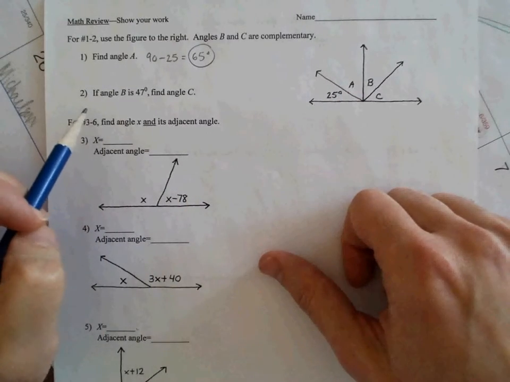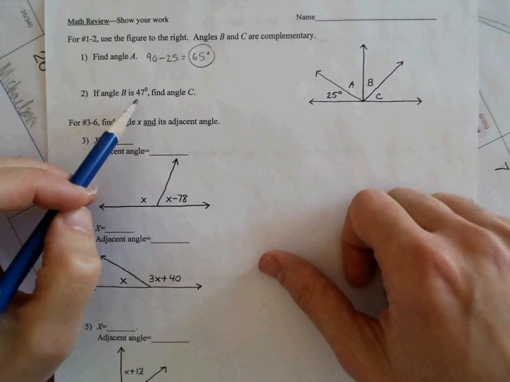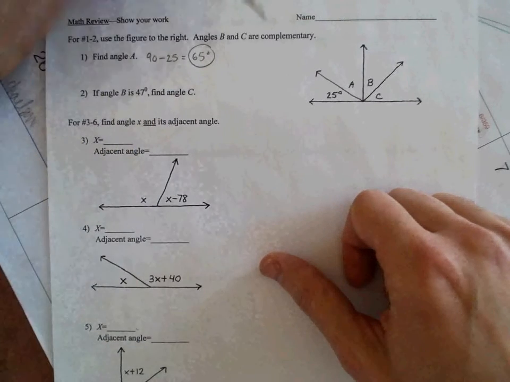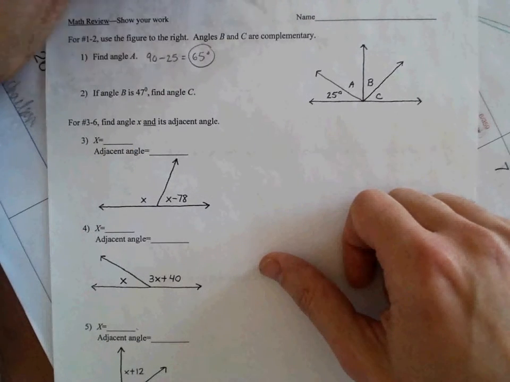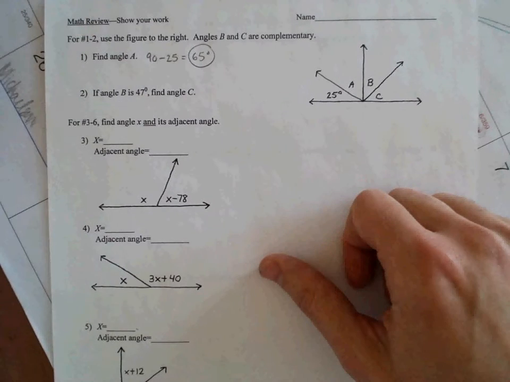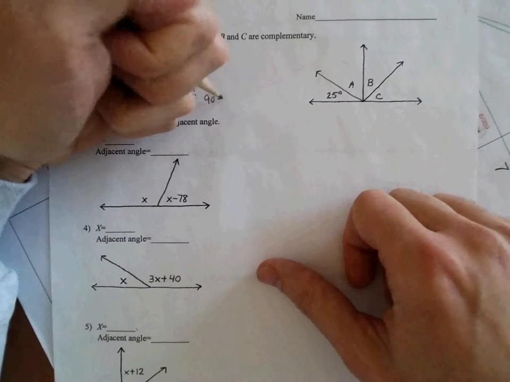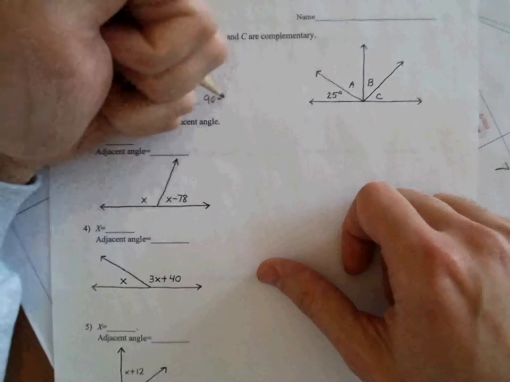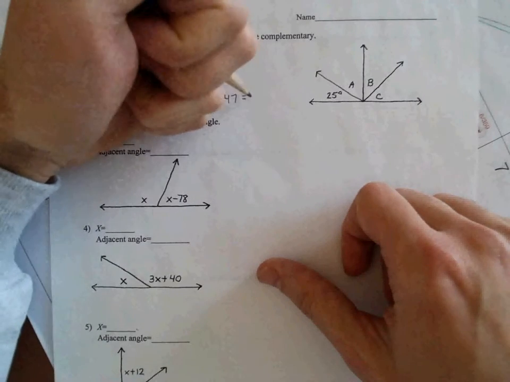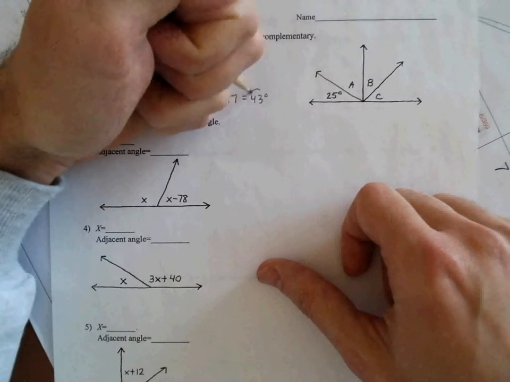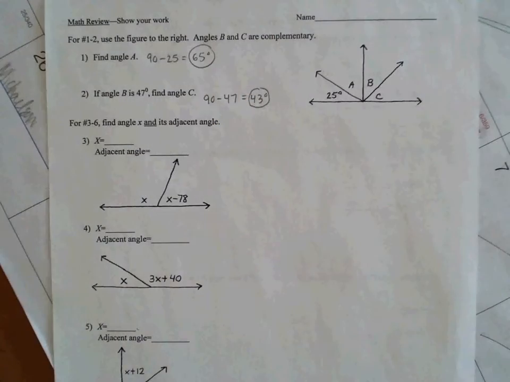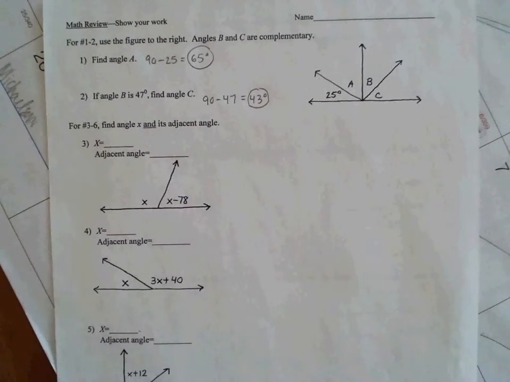Now for the next one, it says if angle B is 47 degrees, find angle C. That goes back to our instructions telling me they're complementary. So once again, complementary meaning they come together to form a sum of 90 degrees. So you can do the same thing again, do 90 minus the 47 for angle B. And that would give me a final answer of 43 degrees. So that's how you can work out this basic picture up here.